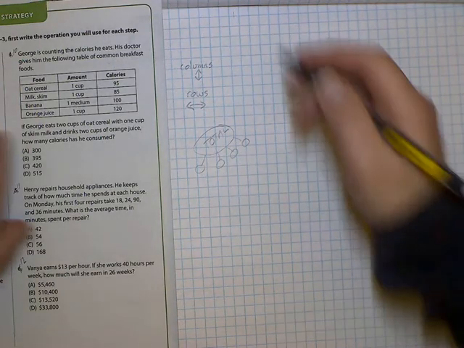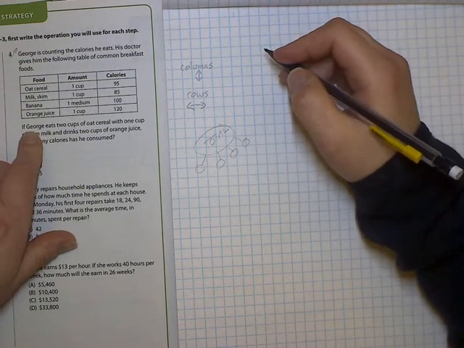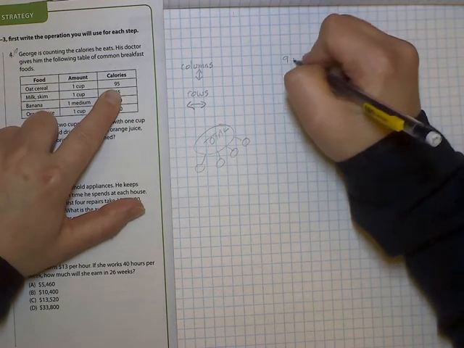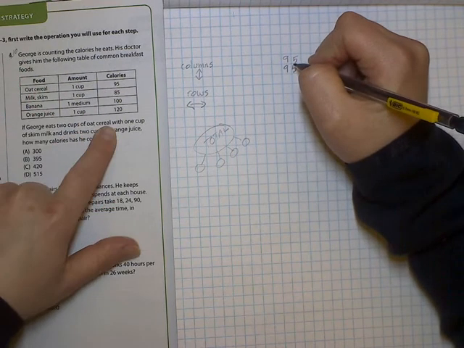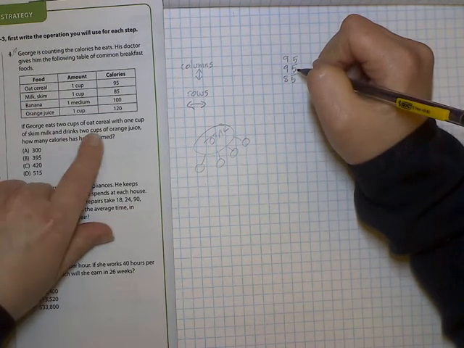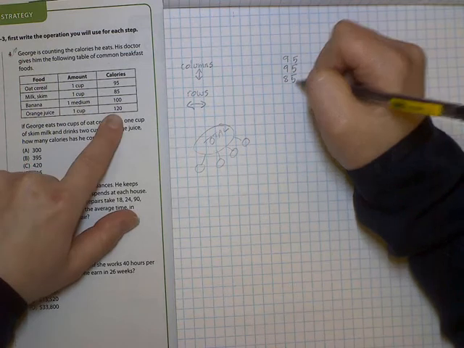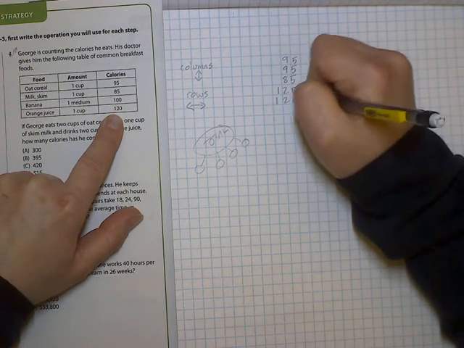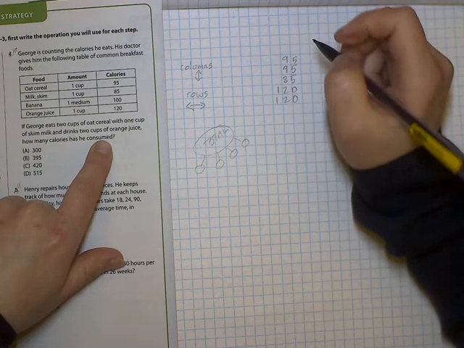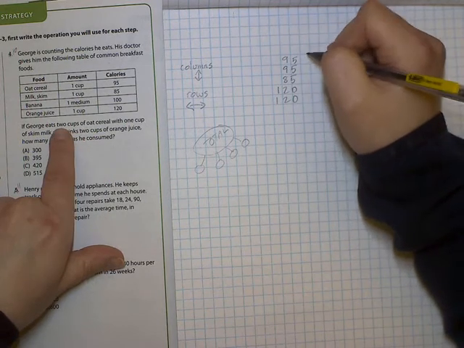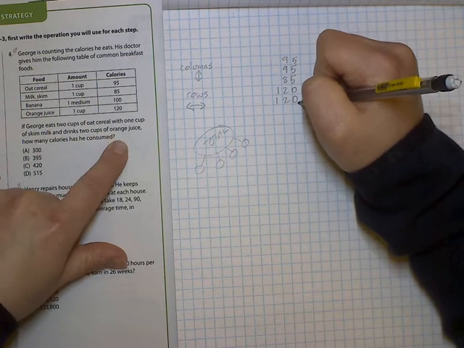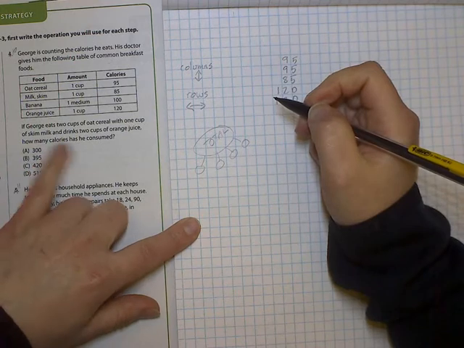Okay, everybody, welcome back. So we're going to be much more careful than Miss Laura. If George eats 2 cups of oat cereal, that would be 95 plus 95, with 1 cup of skim milk, so that's going to be 85, and drinks 2 cups of orange juice, so 2 of these, 120 plus 120, how many calories has he consumed? So in this kind of problem, if you're doing it on a test, I would reread the problem. Make sure you've got them all. So 2 cups of oat cereal, 1 cup of skim milk, 2 cups of orange juice. Boom. Okay, so it says how many has he consumed?